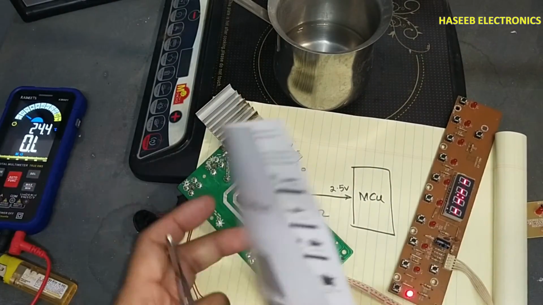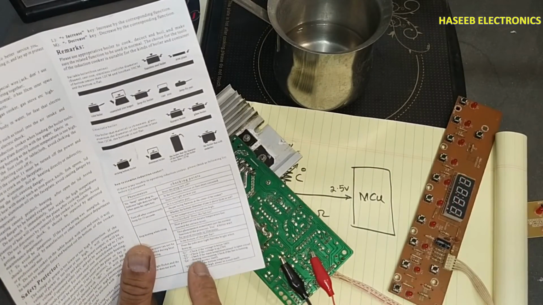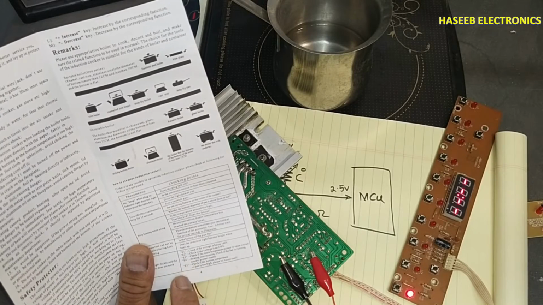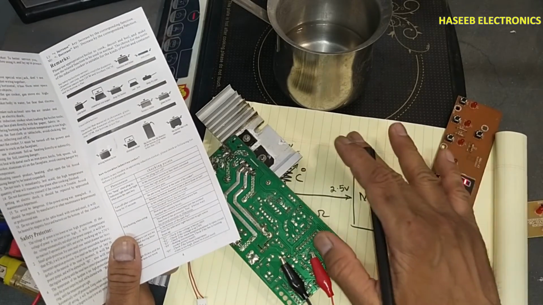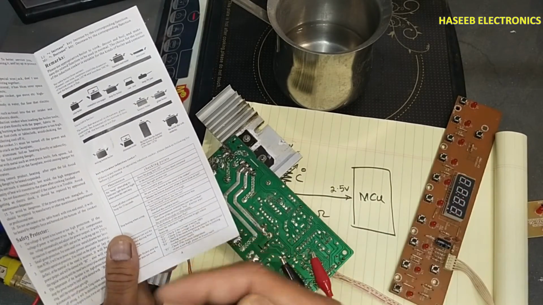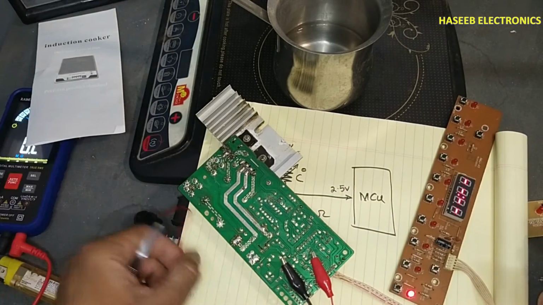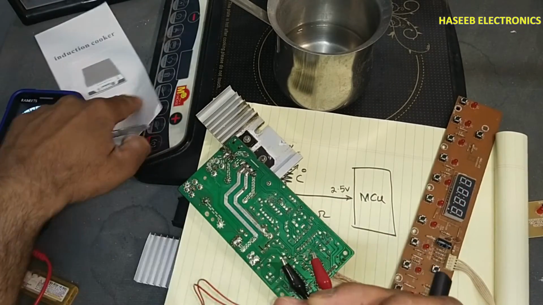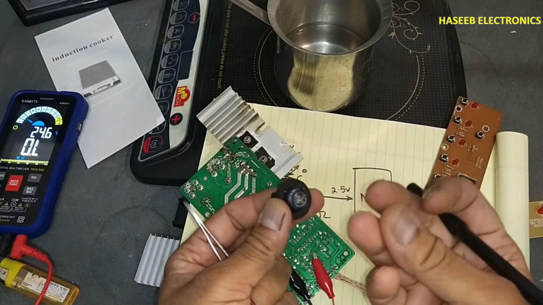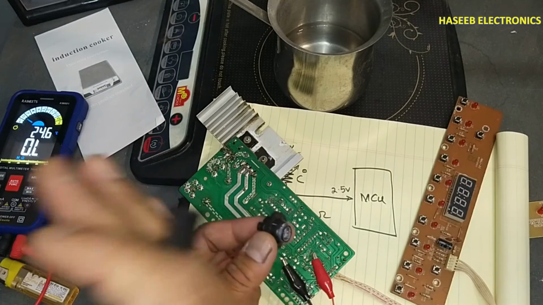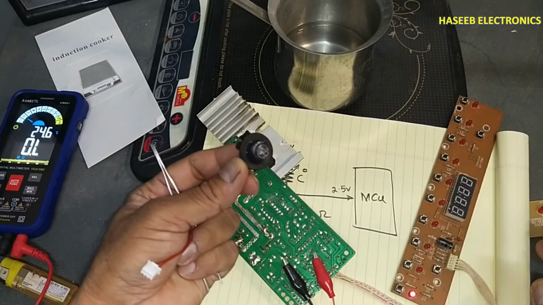For each error code, we must consult the user manual. E3, E4, E5, these are related to temperature sensors in Chinese brands. In other brands, that will be E4, E5, E6. So we can check this sensor. Normally it will give high resistance, and when we touch it with a finger or apply some heat, its resistance must drop. If it is giving short circuit or a few ohms, at that time this sensor must be replaced.